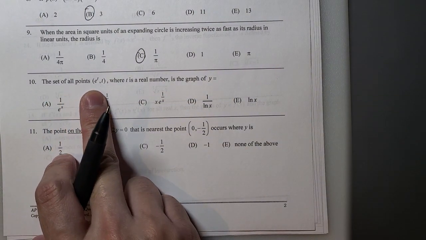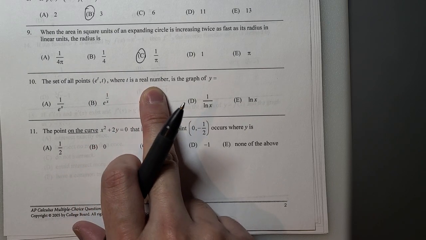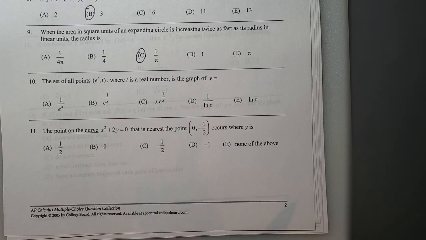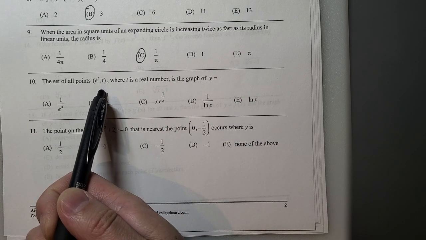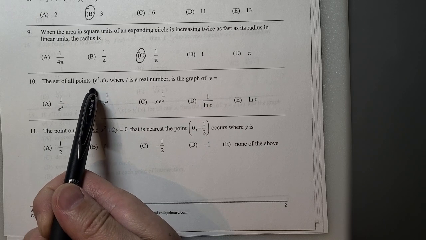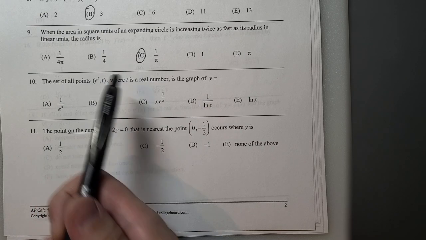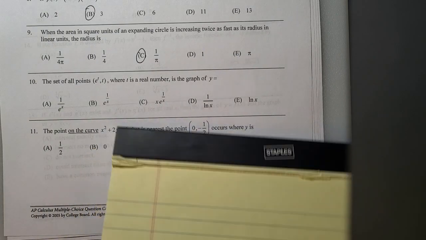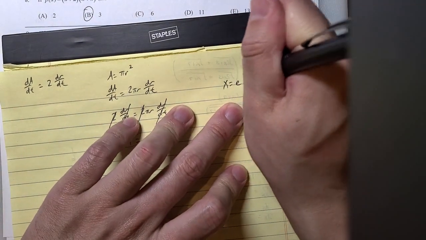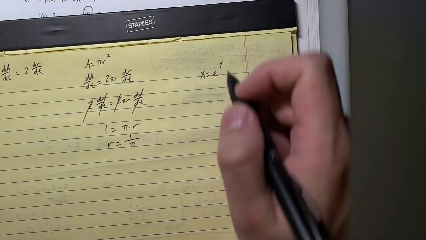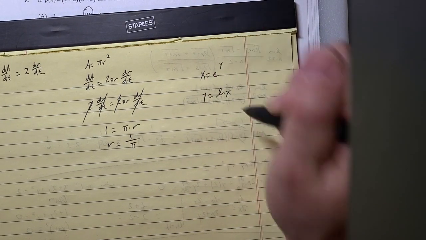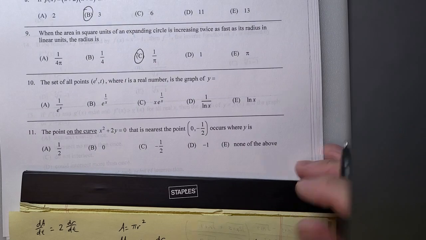The set of all points (e to the t, t), where t is a real number, is the graph of y is equal to what? Okay, so this should signal that, well, if y is equal to t, then x is just e to the y, right? So you can write it as x is e to the y, and then we just solve for the variable y. So y is just what? Log x. Natural log, as simple as that.